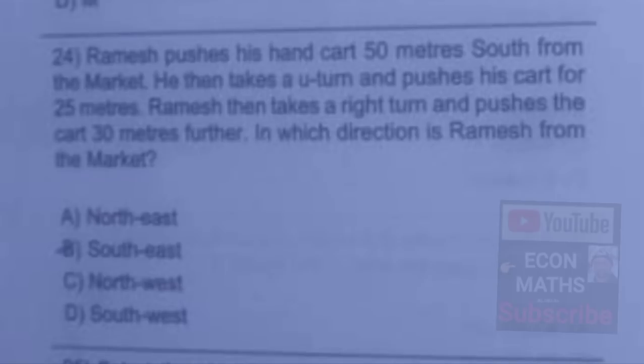Next question is, Ramesh pushes his hand cart 50 meters south. So let us say he starts here and he goes 50 meters south, okay, from the market. He then takes a U-turn and pushes his cart for 25 meters. Let us say this is 25 meters, okay. Ramesh then takes the right turn and pushes the cart 30 meters further.